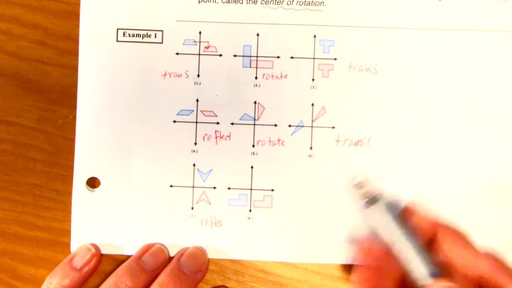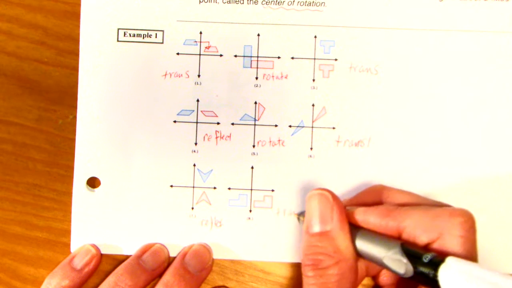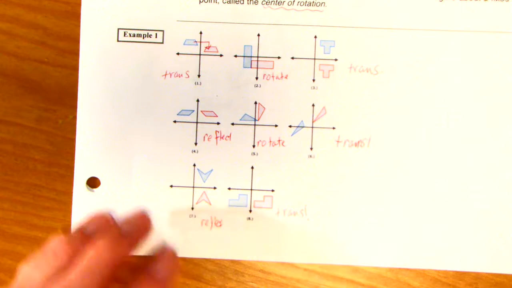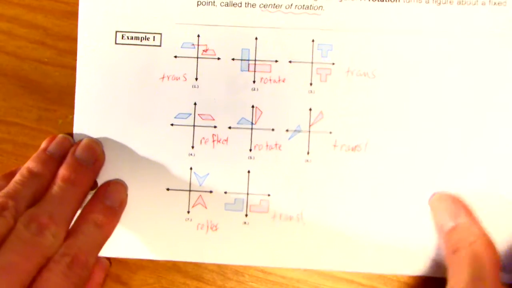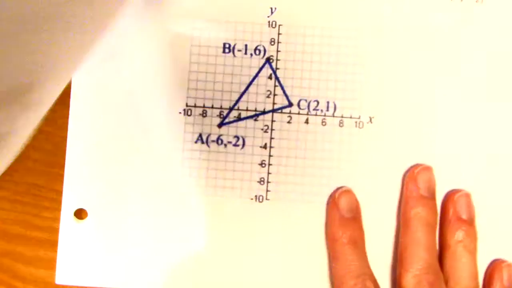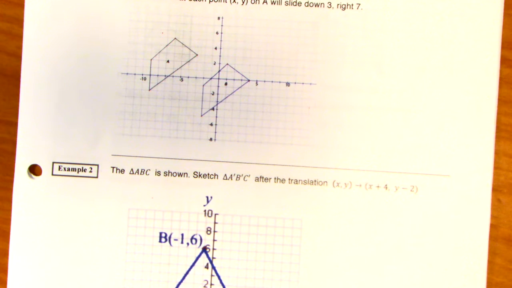And this one looks like it's a slide over. All right. Next page. There's 5 pages here, so if it seems like I'm cruising through here, I am.